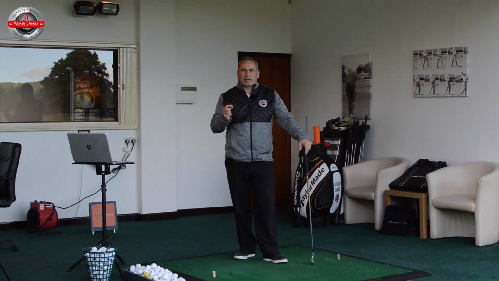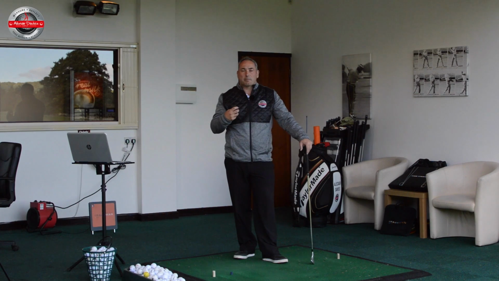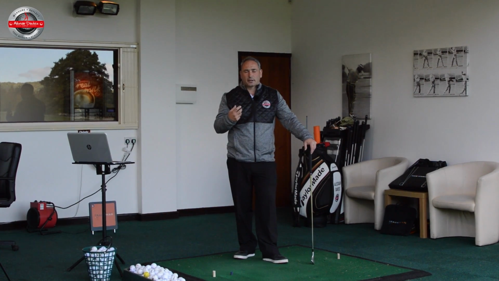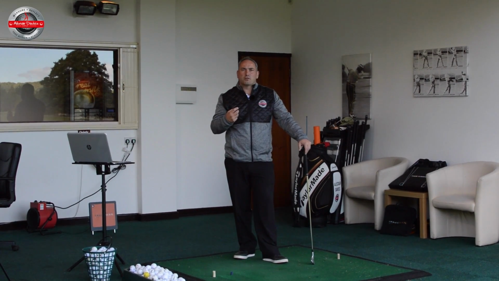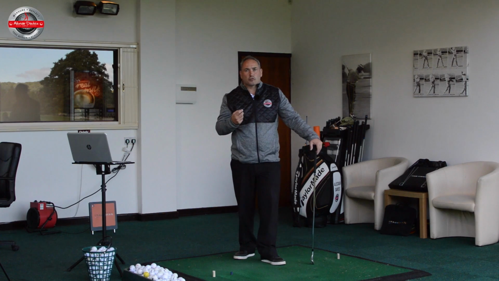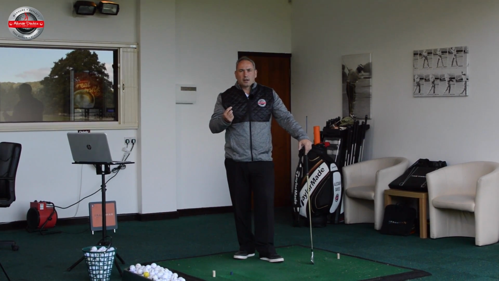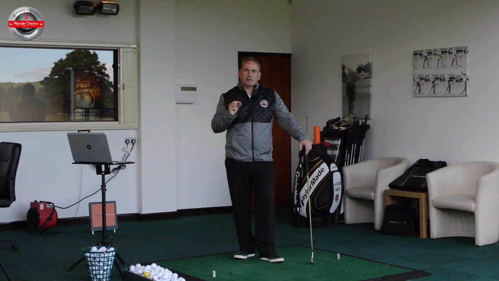Depending on the player, I might even encourage them to do one more than the other, depending on their flexibility and ability to move their body correctly. The guys that can't move their body at the correct speed or can't rotate enough might need more of what we call flip, or wrist extension, through the ball to encourage more speed and the correct ball flight. But it's interesting to see how this will affect my particular impact conditions.